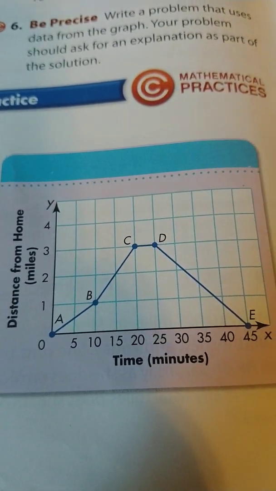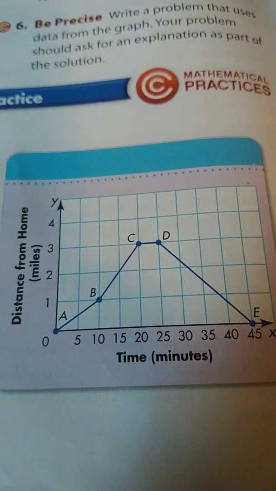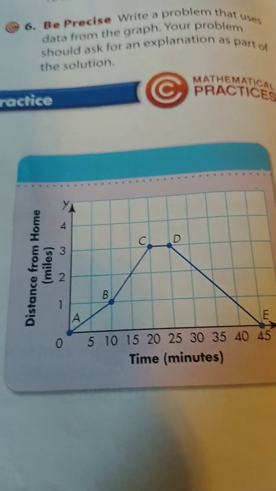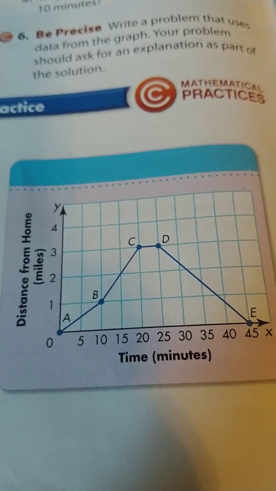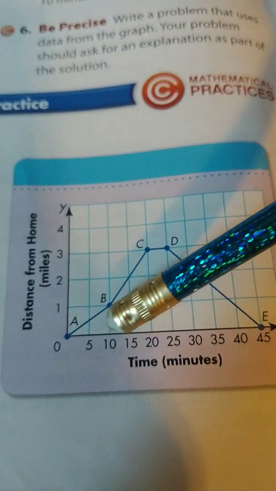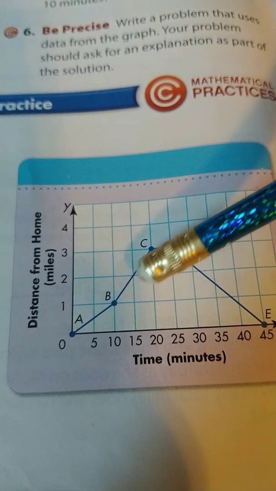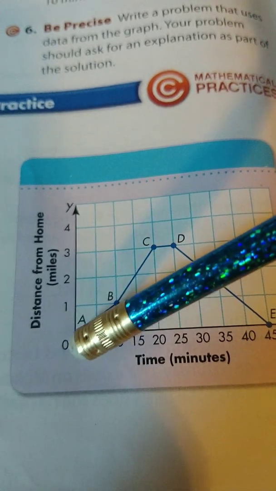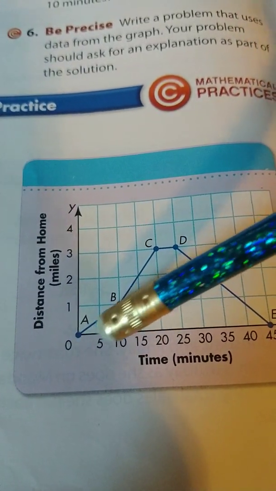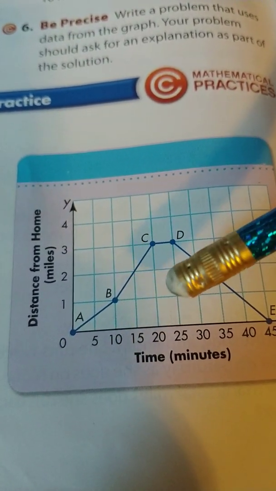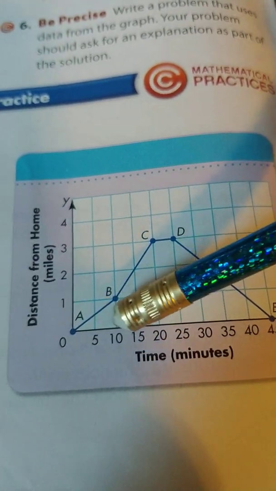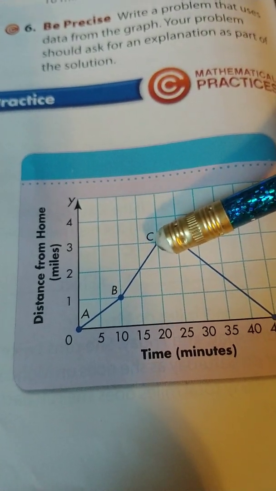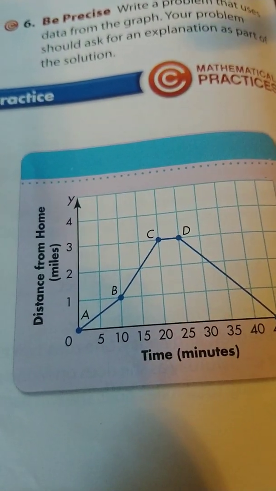Now, during what portion of his trip was he going the fastest? A to B or B to C? What you have to look at is the slope of the line. The slope here is steeper. This means he is going faster. Here the slope is not as steep. He's not going as fast. And if you look at the time, it makes sense. He went 1 mile in 10 minutes. And then in these 10 minutes, he actually went 2 miles. So he was going twice as fast right here.